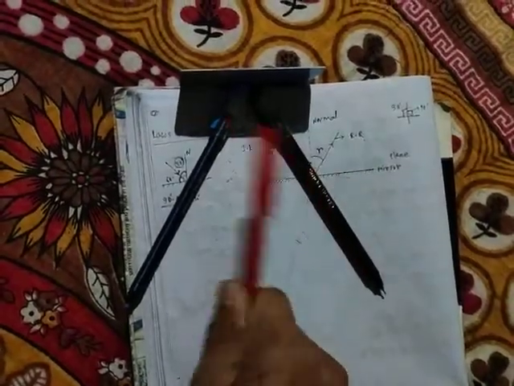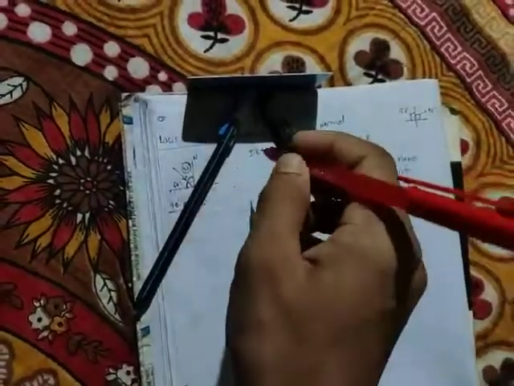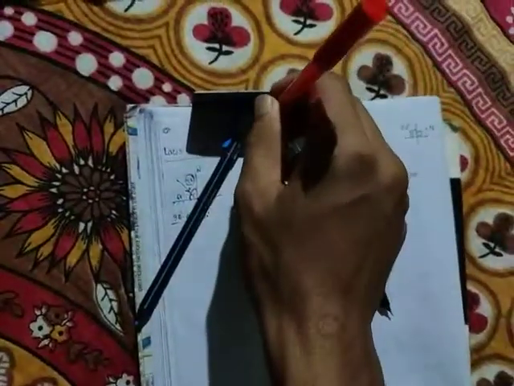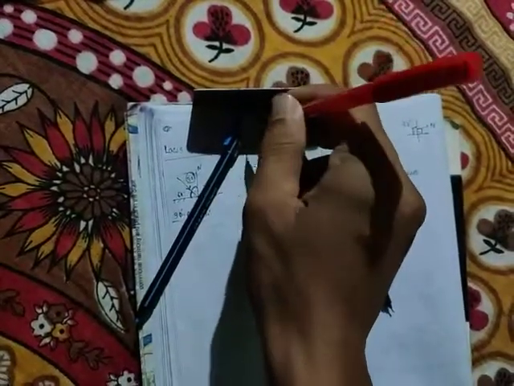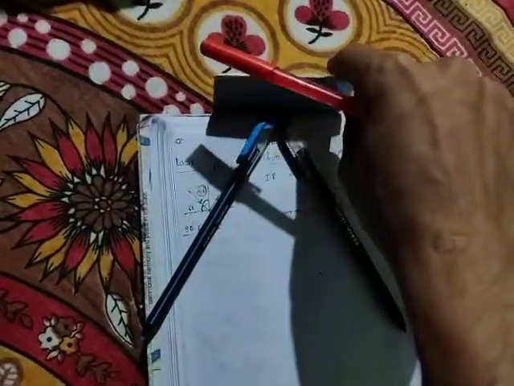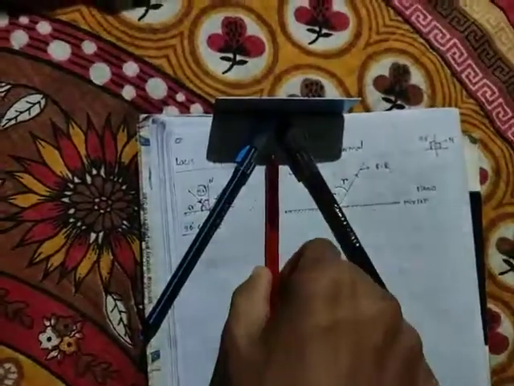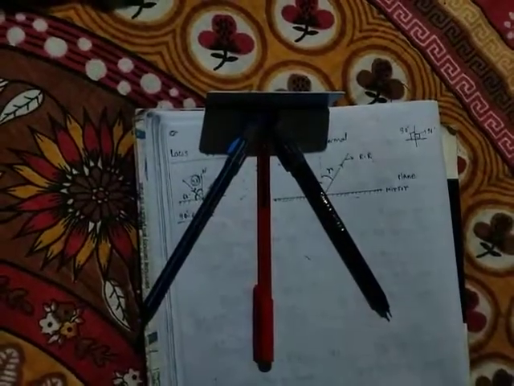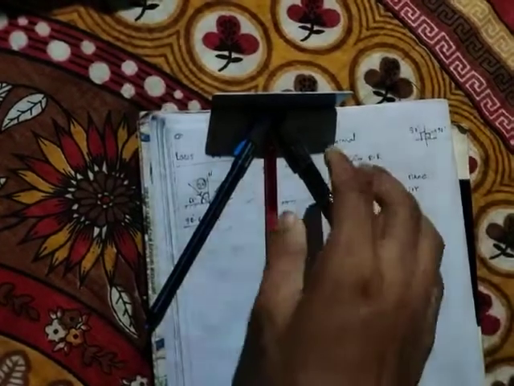That means if the incident ray and reflected ray are in the ground plane, but the normal is drawn perpendicular to the ground, I mean parallel to the mirror, that is not possible. This card shows the mirror. The incident ray, reflected ray and the normal, these three lie in the same plane. This is the first law, and the second law is very easy.